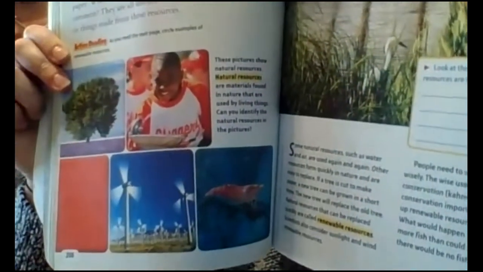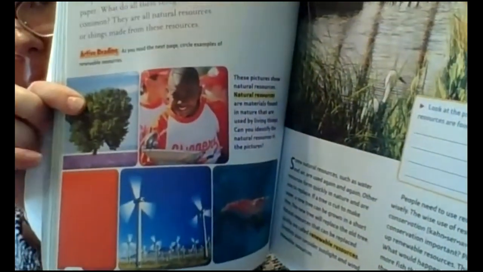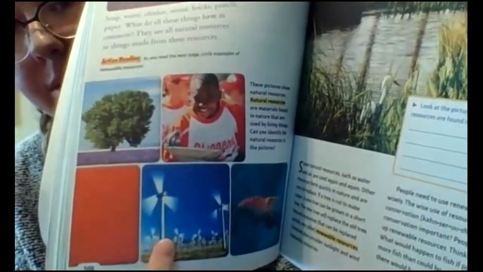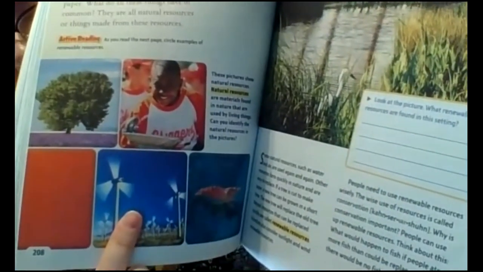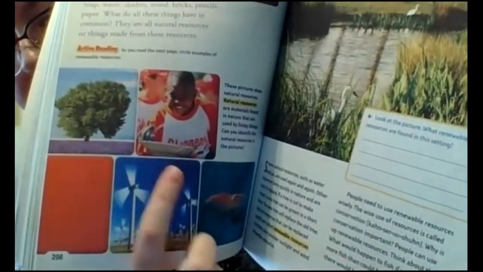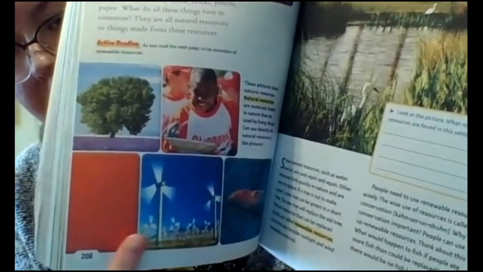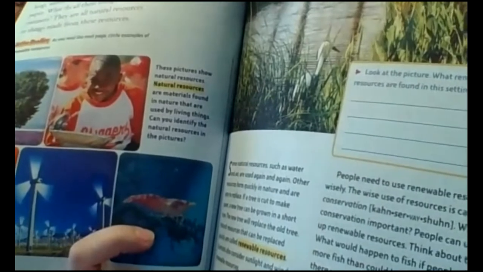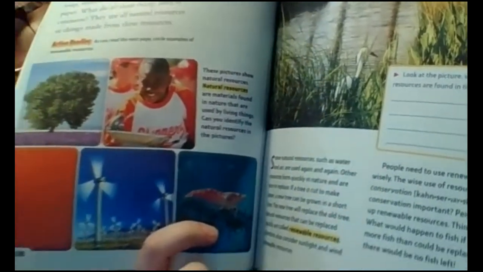Here's our picture. And we've got a tree. We've got a child with some water. There's a water fountain there. Anybody know what these are? These are windmills. So they harness the energy from the wind and they make electricity. We've got, I'm not sure, the color orange here. And then we've got a little shrimp right here. So looking at these, which do you think are natural resources?